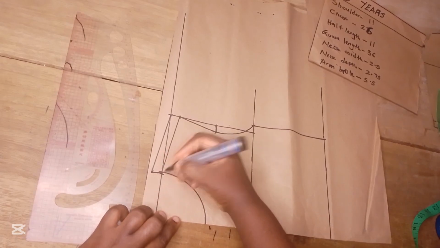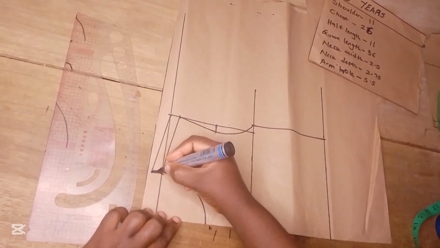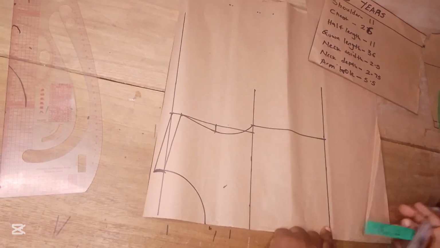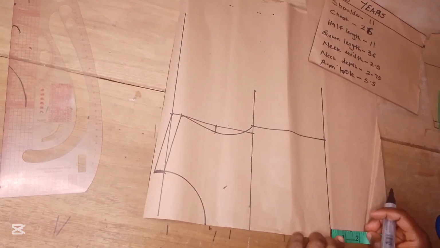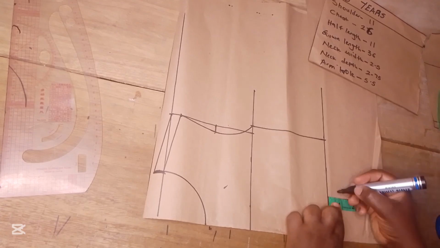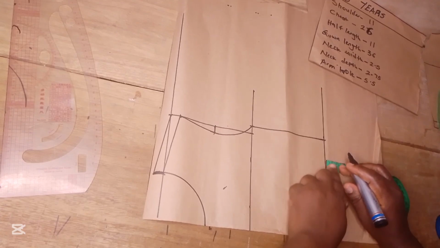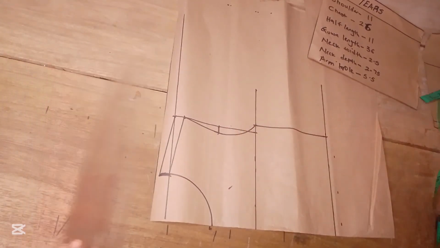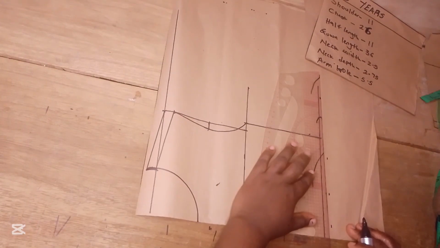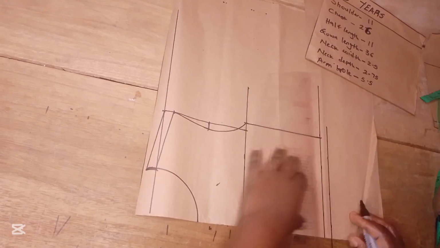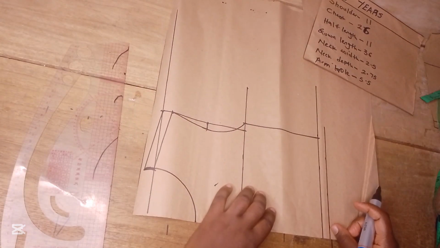I'm connecting it like so. Now here I'm going to mark 1/2 inch. That's the sewing allowance for the waistline. That's the allowance you're going to use to join the basic bodice to the lower parts. It can be a flare, you might be making a ball gown. So here is the 1/2 inch.